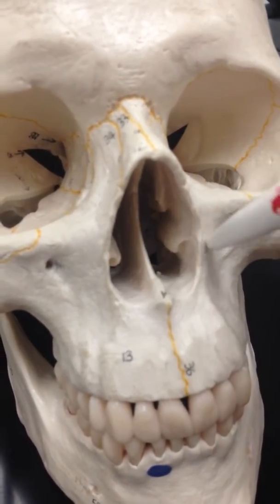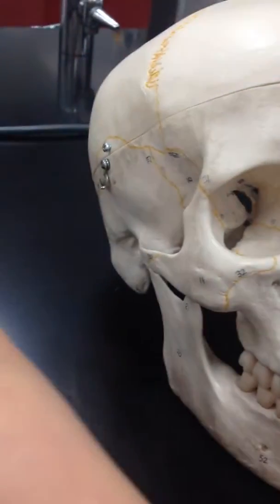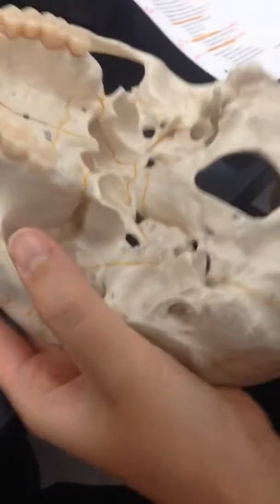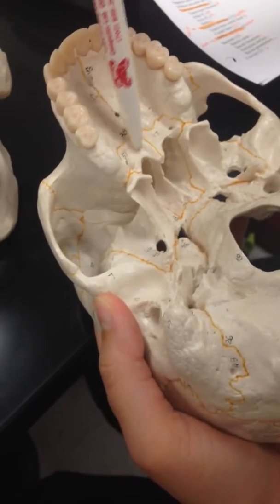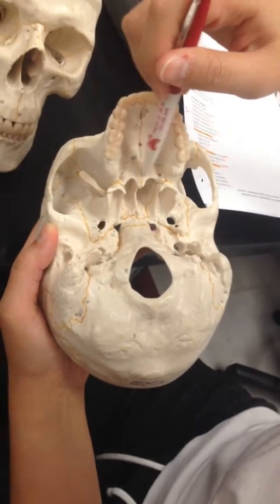Inferior nasal concha. Then we have the palatine bone, and the palatine bone can only be viewed when you open the skull. So the palatine bone will be here. That is number 17 right here, the palatine bone.